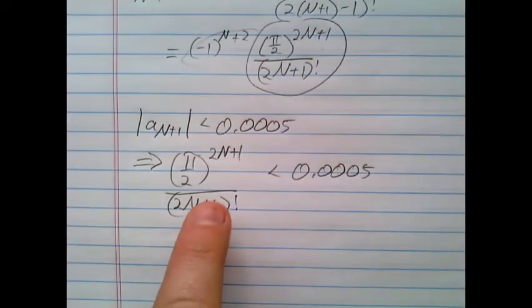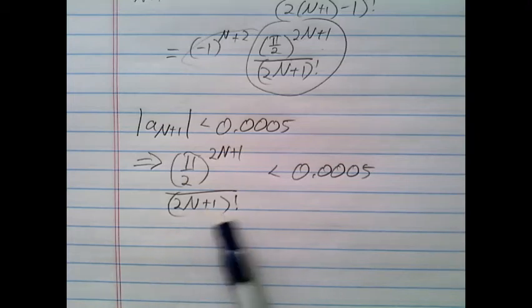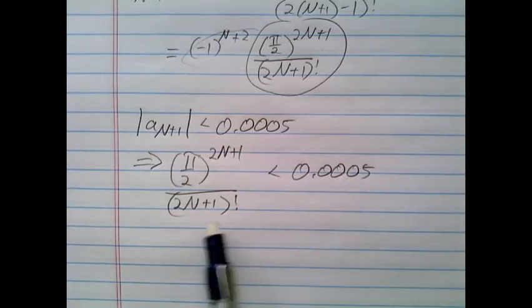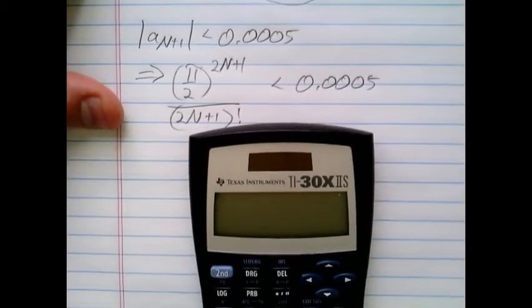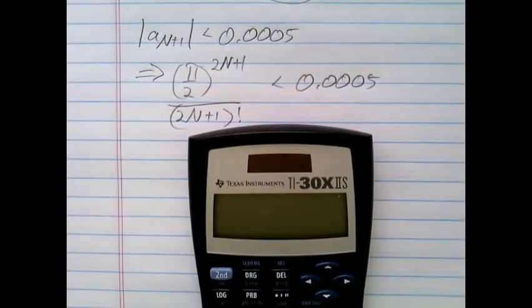Since factorials grow super fast, there's a very good chance that this fraction gets to be less than that number before n gets to be very big at all. Which means we could figure out what n is really just by guess and check. I know that doesn't seem overly sophisticated, but it's a very reasonable way to approach this problem when there's a factorial involved. So here's what that guess and check looks like.